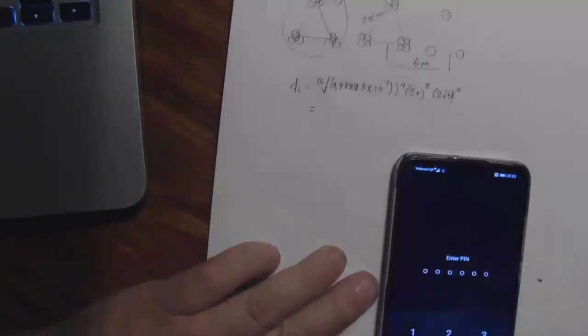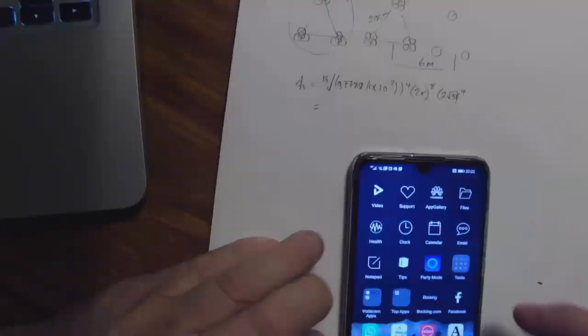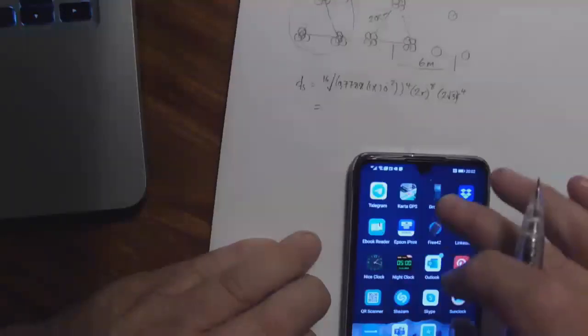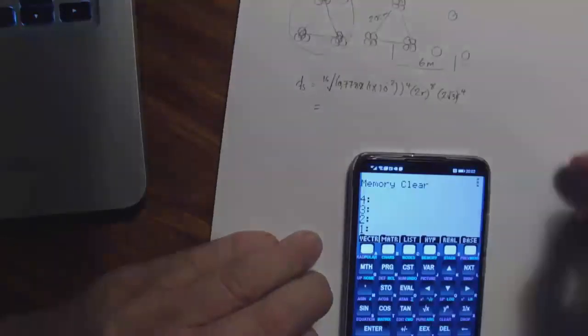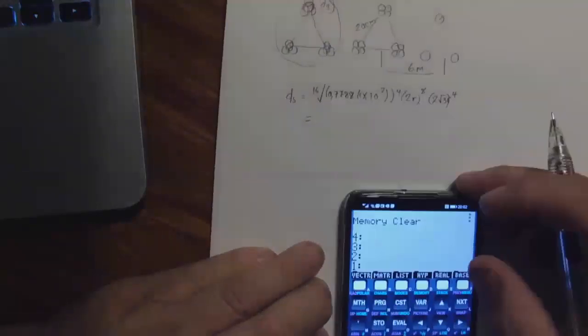Oh, come on. Mr. Leroux? Yes. Can you please help us get that 2 square root 3?